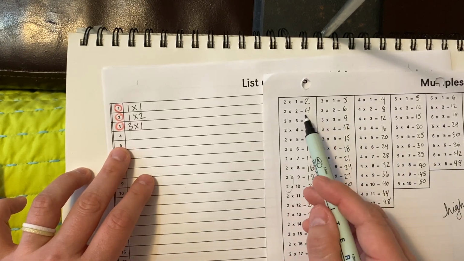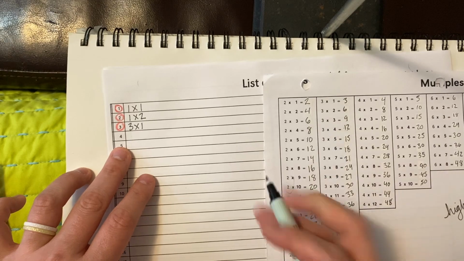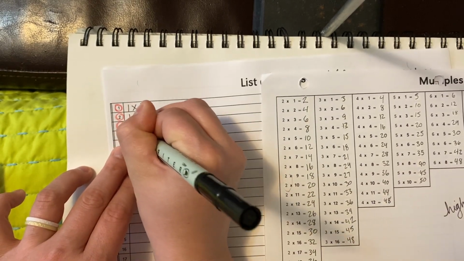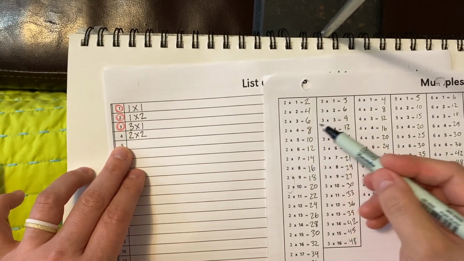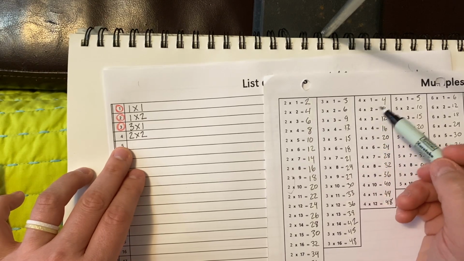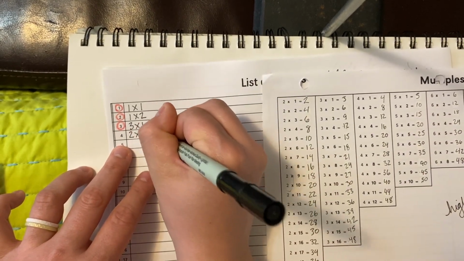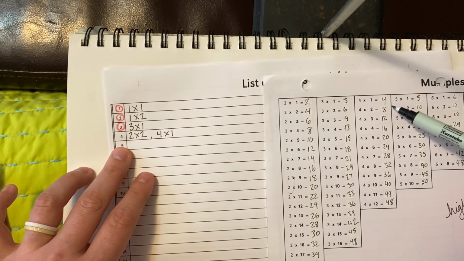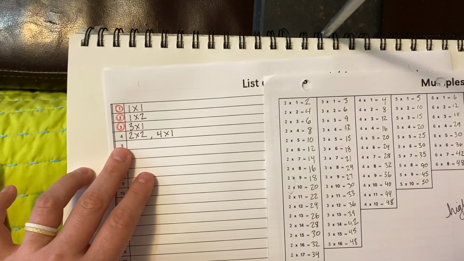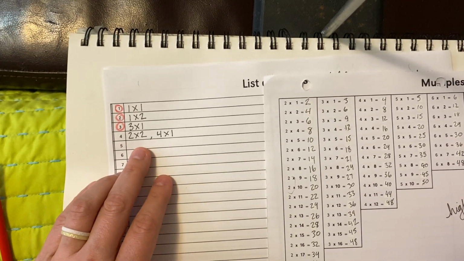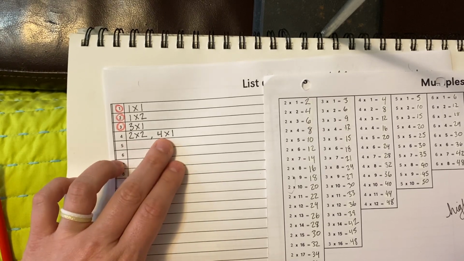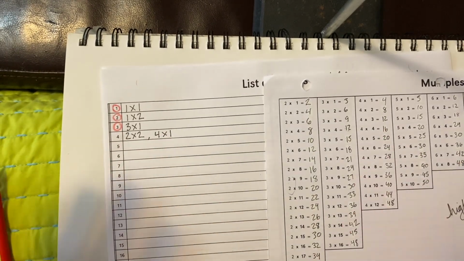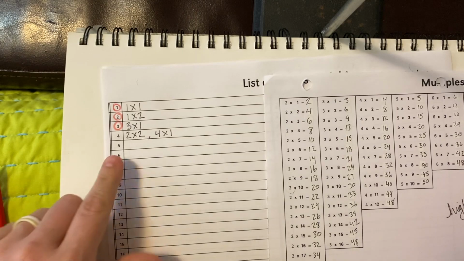Now, 4. Well, here's an answer of 4. 2 times 2. Okay. There's no 4s here. Oh, here's an answer of 4. 4 times 1. And the lowest number here is 5, so we're not going to find any 4s in here. So look, this one has 2 ways. We can do 2 times 2 and 4 times 1. Well, that's pretty cool. We're not going to circle it. There's more than one way.